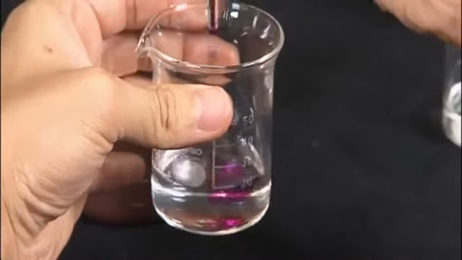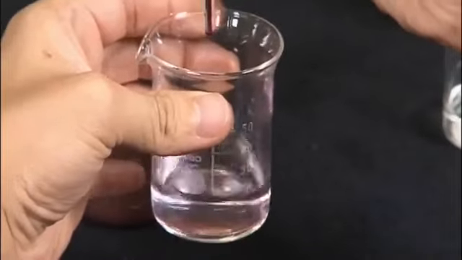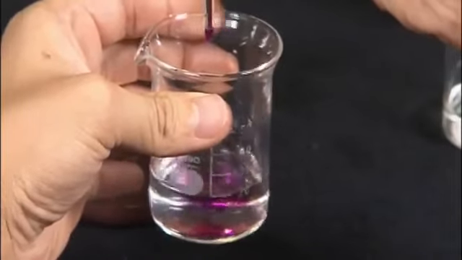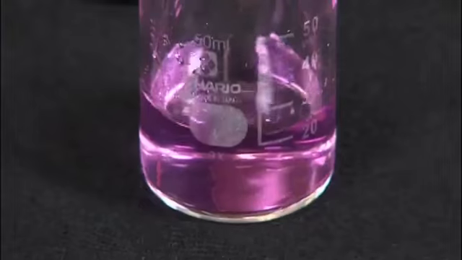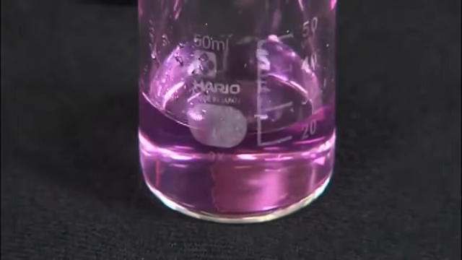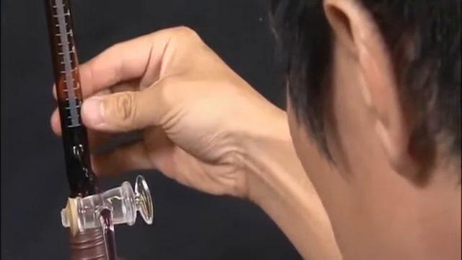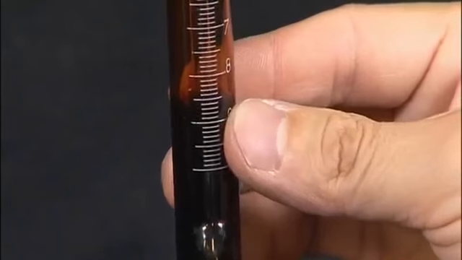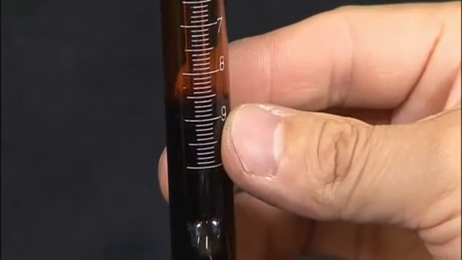Repeat this process until the sample water turns reddish purple and the color does not disappear after the sample is left standing for a few minutes. Read the burette scale to determine the quantity of solution B consumed. Determine the concentration of anti-corrosive corresponding to the quantity of solution B consumed using a calibration curve.